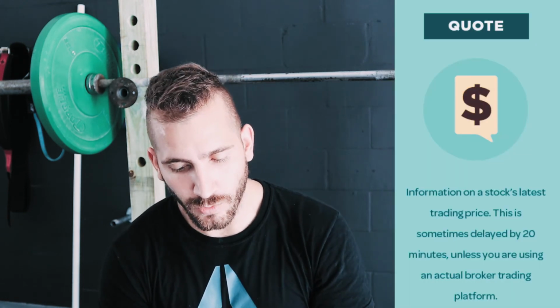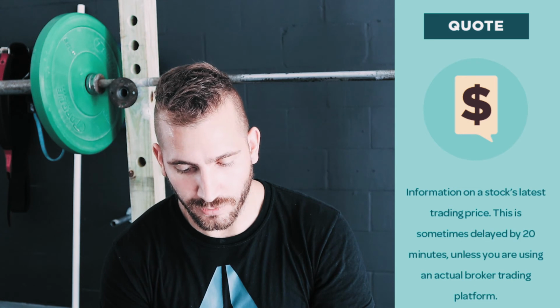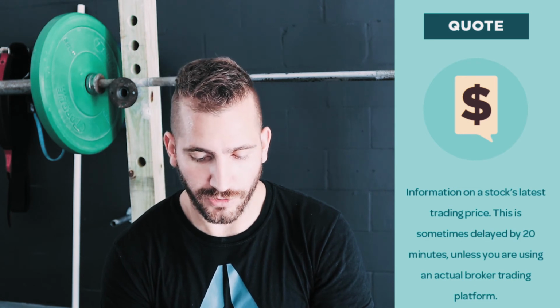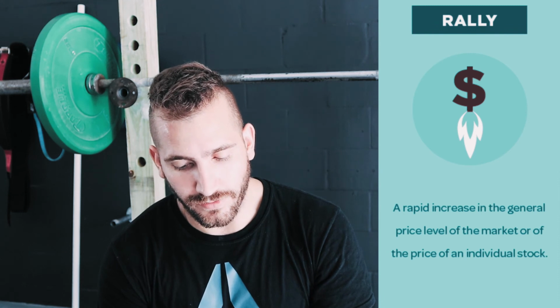Portfolio. A collection of investments owned by an investor. Quote, information on a stock's latest trading price. This is sometimes delayed by 20 minutes unless you're using an actual broker trading platform. Rally. A rapid increase in the general price level of the market or of the price of an individual stock.